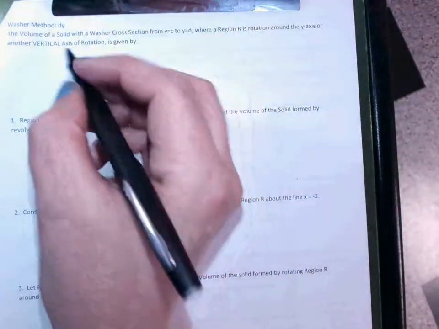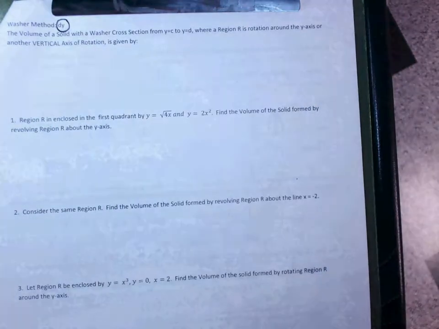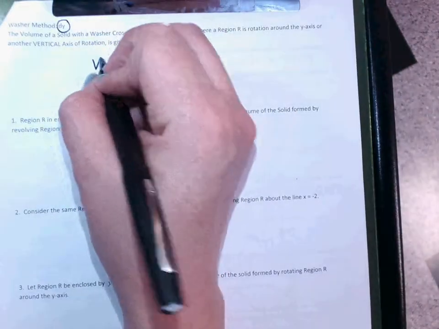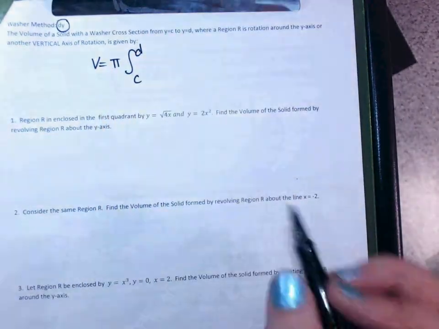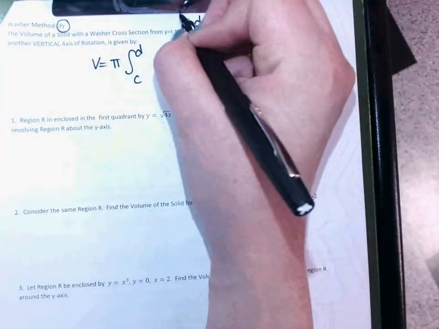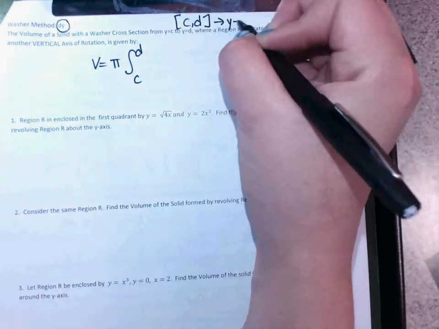Okay, so let's set up 1 or 2 dy, and then look, our plan for the rest of the week is to keep working on this. So once you get it, this is your last new thing and you learned it. Okay, here's the difference, dy. Your volume equals pi integral c to d, where c and d are what? They're y values. Very good.